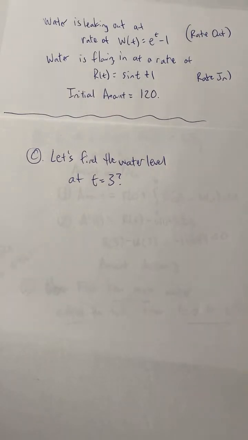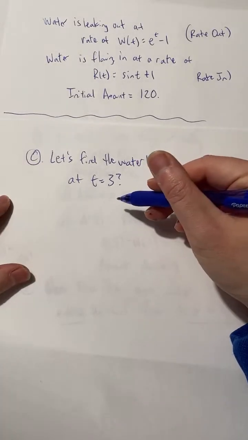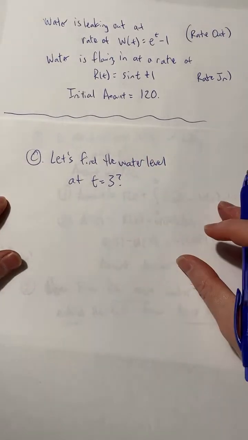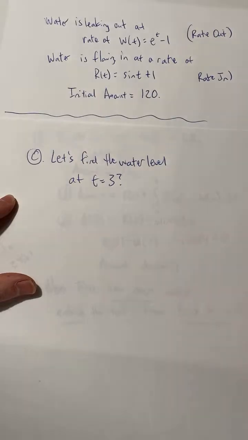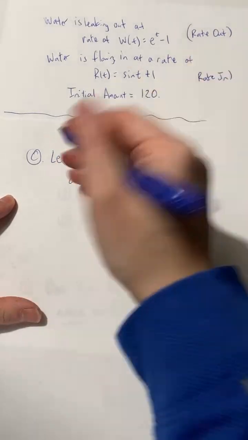If there is a rate in, rate out question, there will definitely be this question on the AP exam, because this is the fundamental theorem of calculus. Again, they might not use the word amount at a time, but you should recognize that the water level means the amount, and we're doing it at t equals 3, so this is at a time. So this is number plus integral. This is our favorite formula to use in all of calculus.